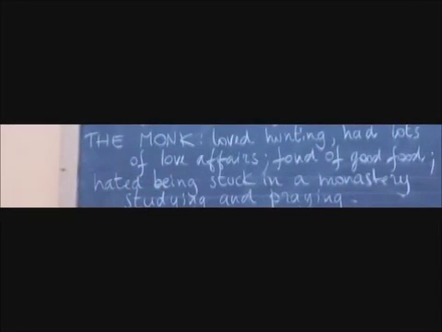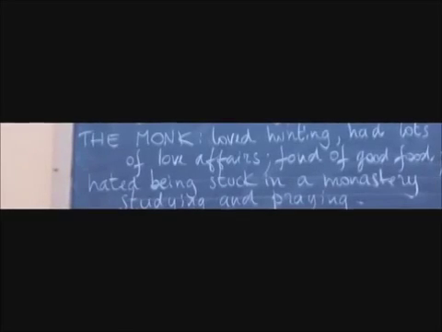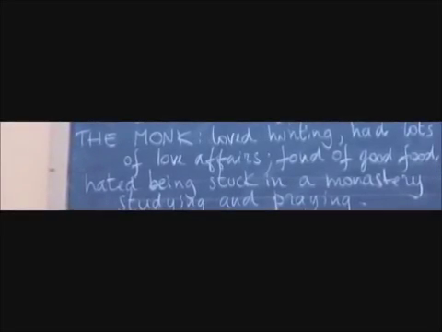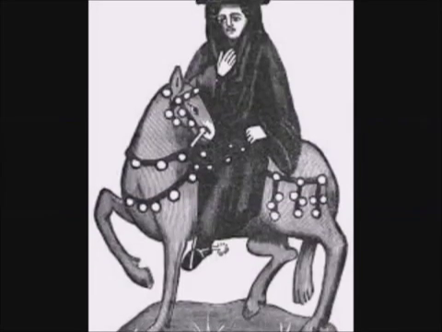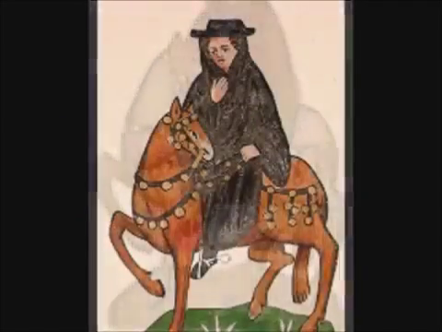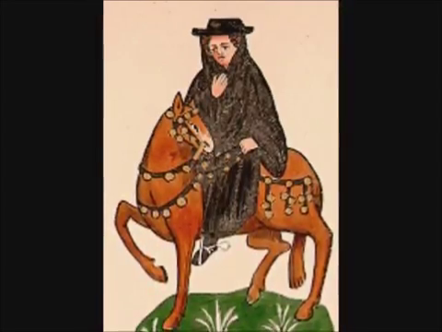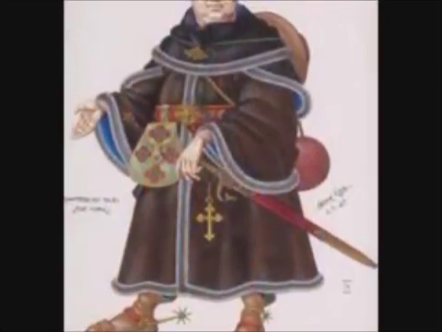The monk is not a common one. He hates living in a monastery, being stuck in a monastery, and spending all his time studying and praying. She prefers going outside in the wood and go hunting. She had a lot of love affairs. So once again, she seems to be a corrupt character.